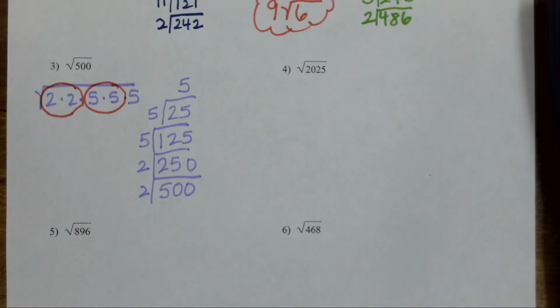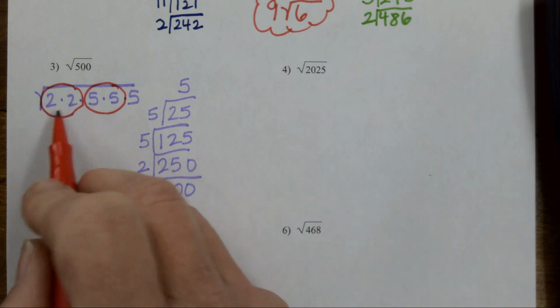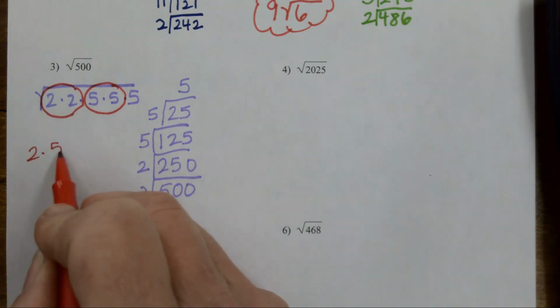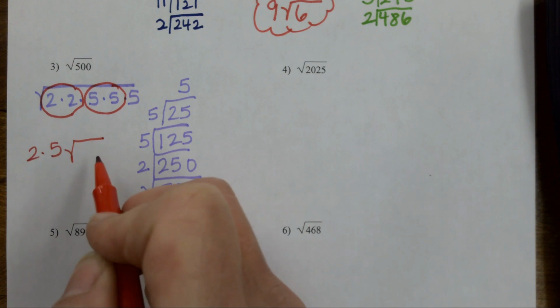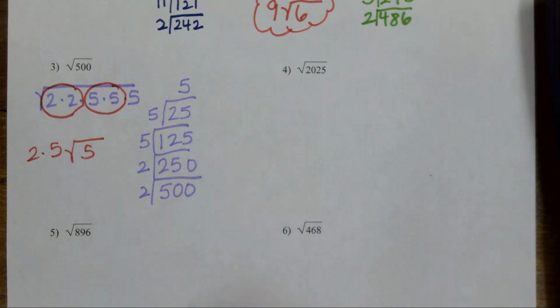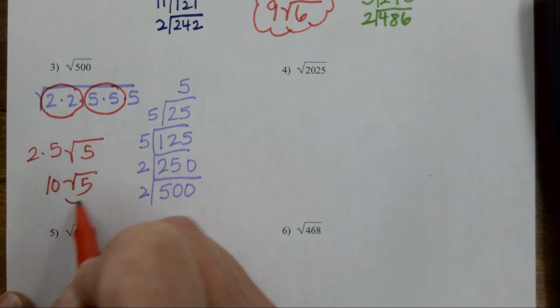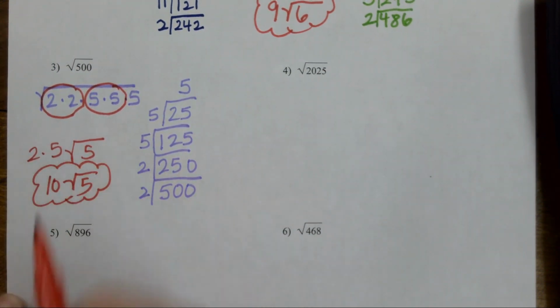What goes outside? 2 and 5. For every pair, 2 and 5 go outside. What goes inside? 5. That one that didn't have a pair. What's 2 times 5? 10. And that's my final answer.